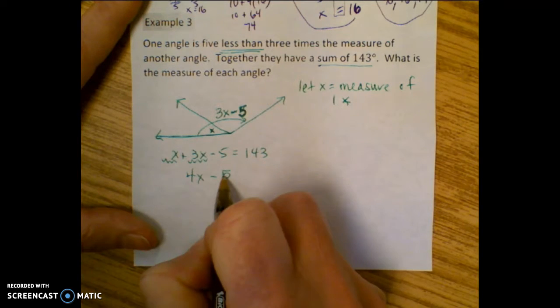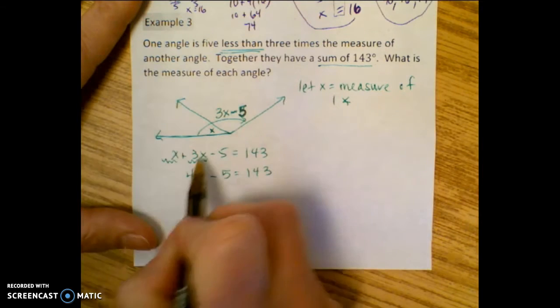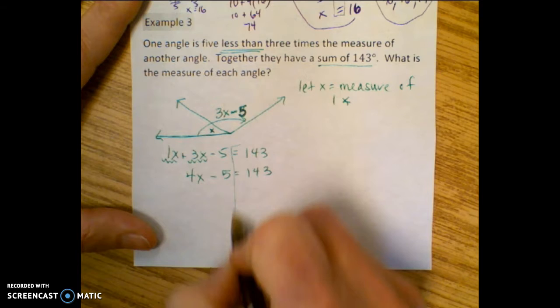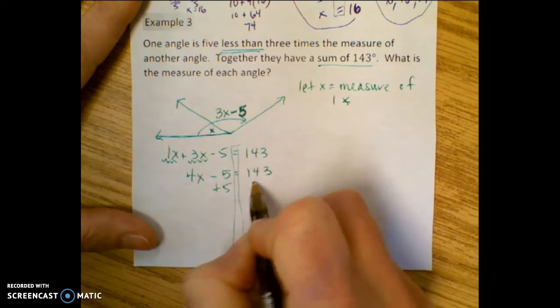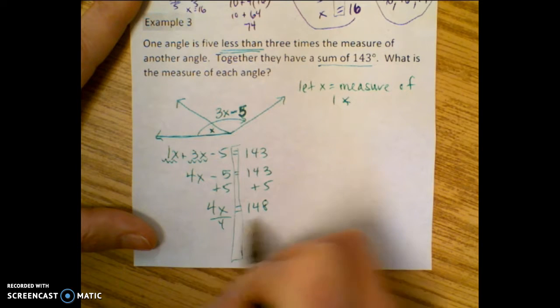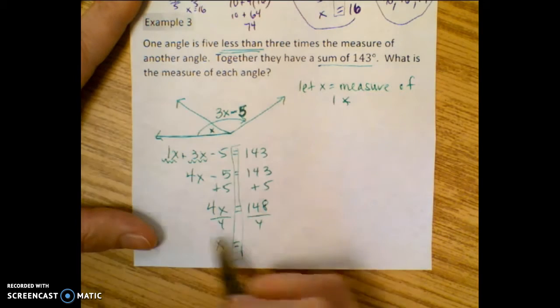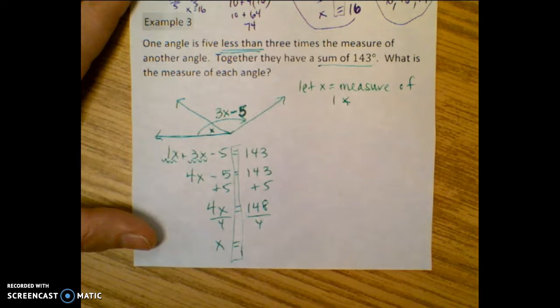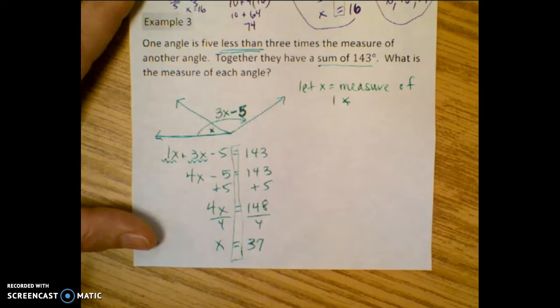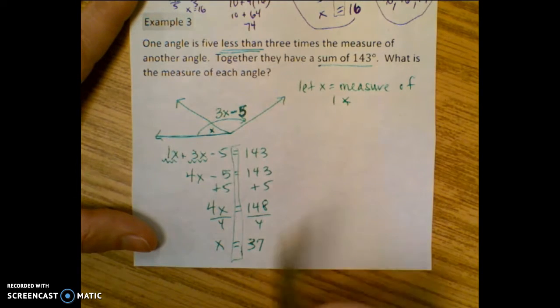Solving should be pretty straightforward. You know to combine your like terms. There's one x here. You know to draw your locker to keep organized. And you know to use opposite operations to complete the solving, always getting x by itself. In this particular question, we do get x being 37 degrees, or in this case 37.